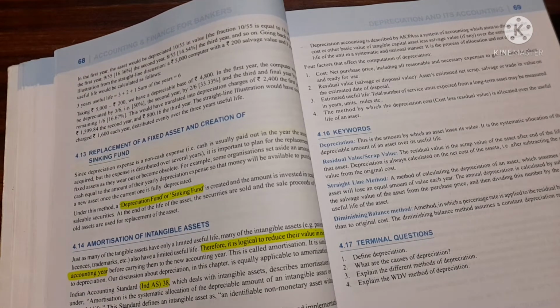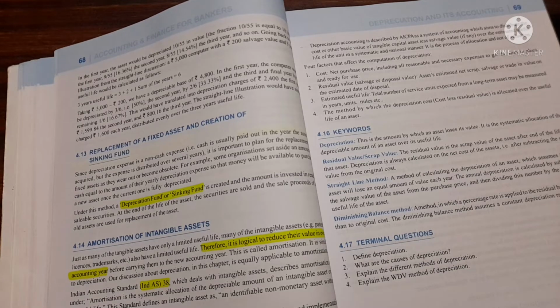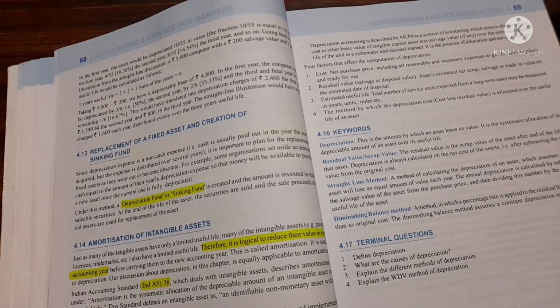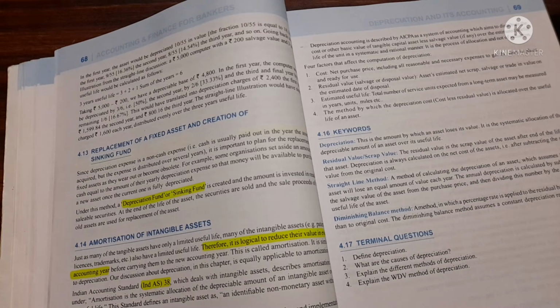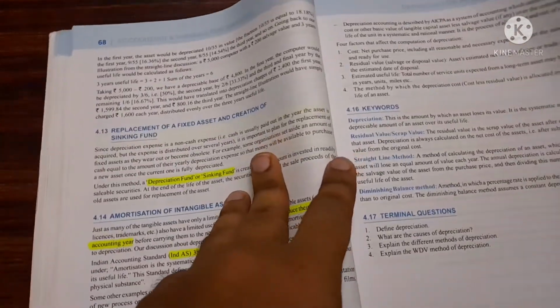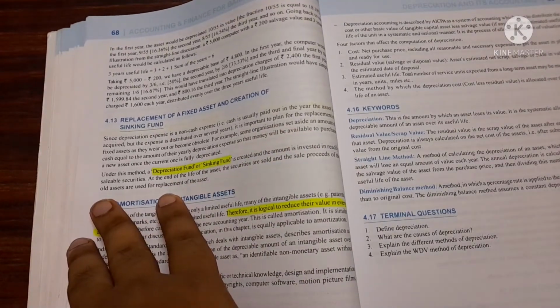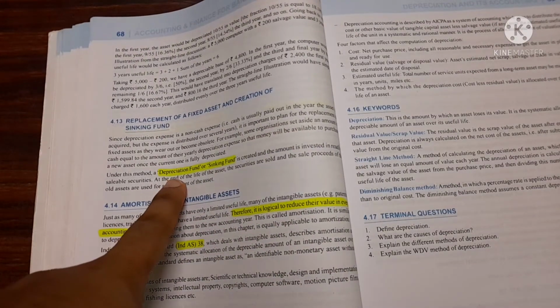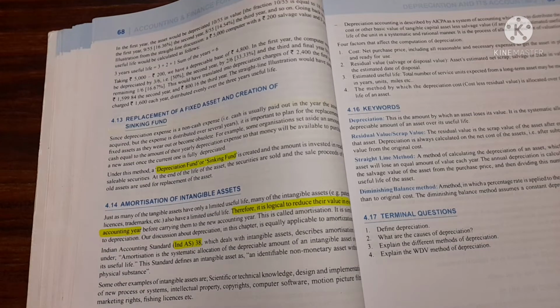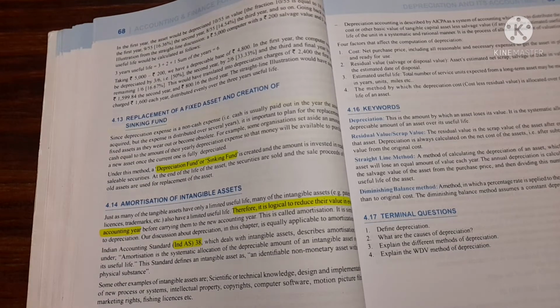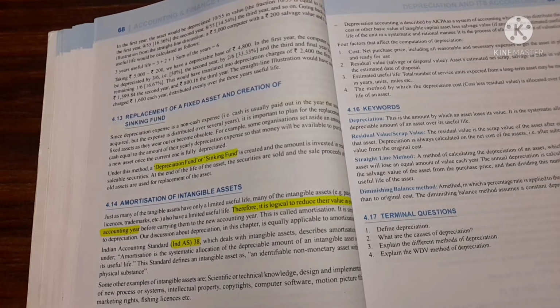Next we are going to see about replacement of fixed assets and creation of a sinking fund. The concept of creating a depreciation fund or sinking fund is that every year our asset is depreciated by some percentage.